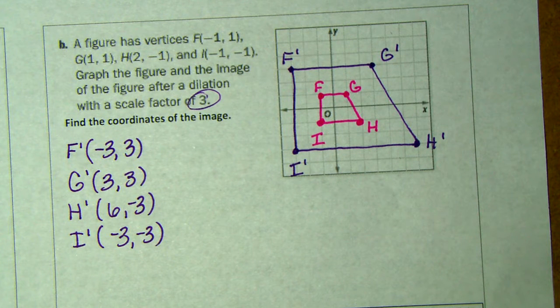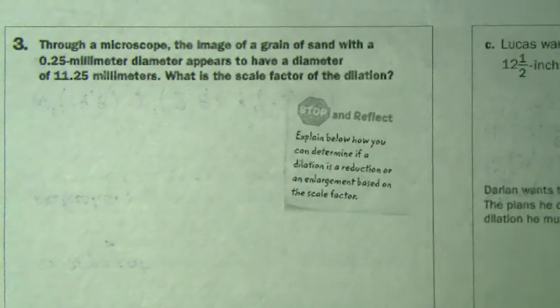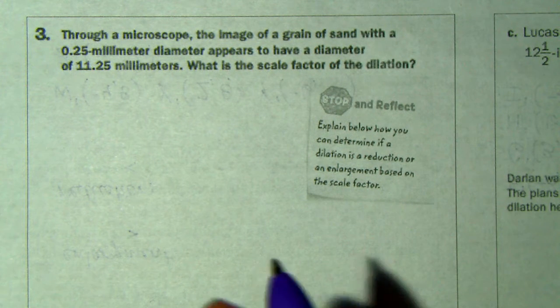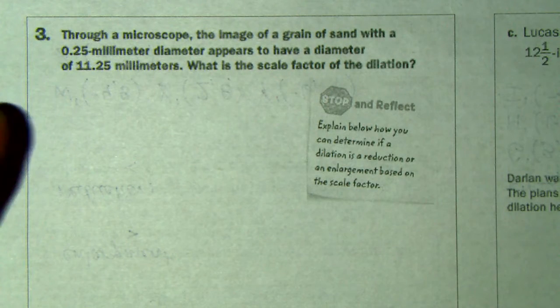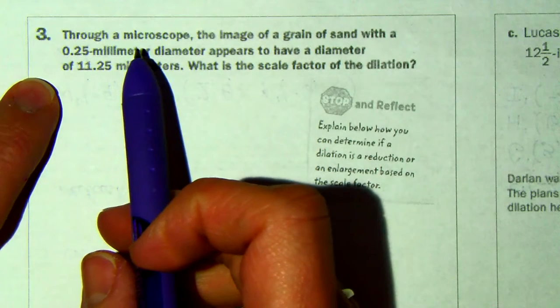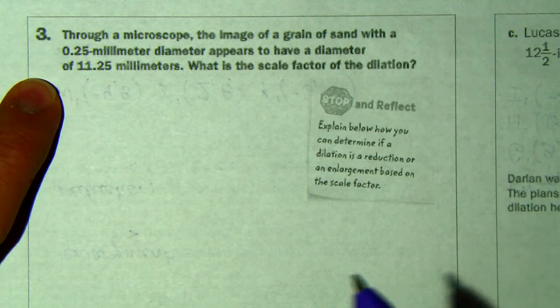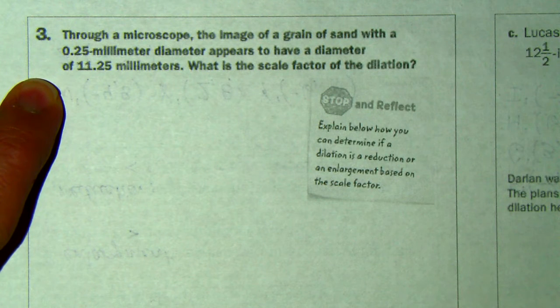And we're going to talk about what this means in terms of word problems. What does a scale factor mean? Okay, well, a scale factor is what we multiplied them by. So in this question, it says through a microscope, the image of a grain of sand with a 0.25 millimeter diameter appears, obviously bigger, to have an 11.25 millimeter diameter. What is the scale factor?